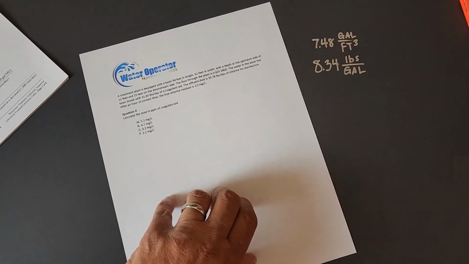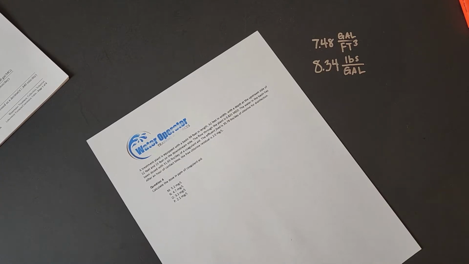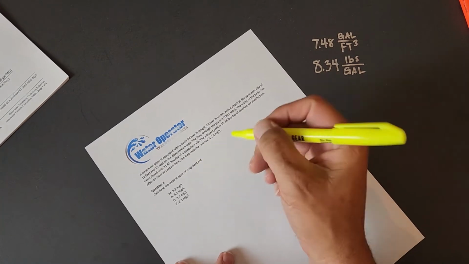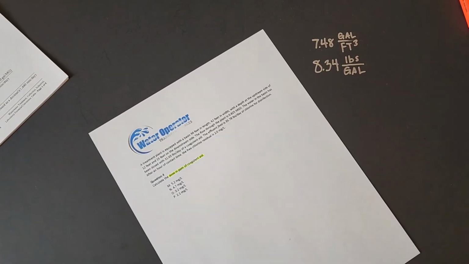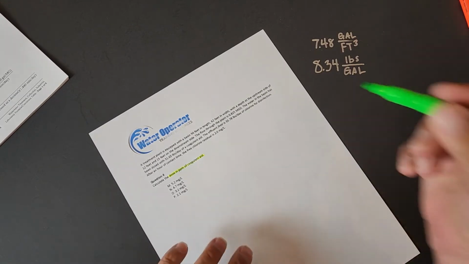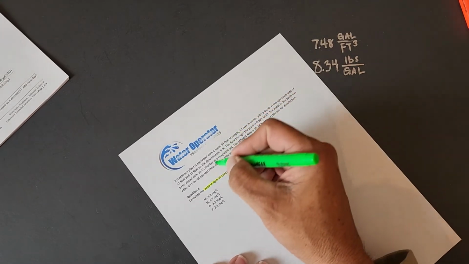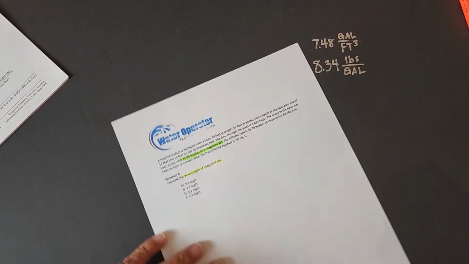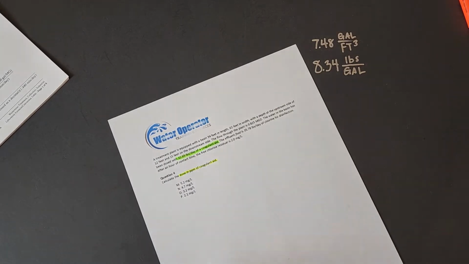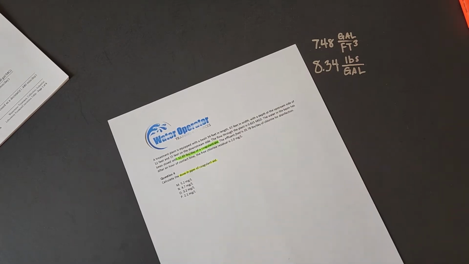Okay, now we're going with question 4. Same scenario as the previous questions. There's a few more to go. Calculate the dose in parts per million of coagulant aid. We don't want to do the chlorine, so let's just highlight the water in the basin has been dosed with 31.65 pounds per day of coagulant aid. That's what we're looking for right there. Let's focus on that so we don't accidentally grab the feed of the chlorine.